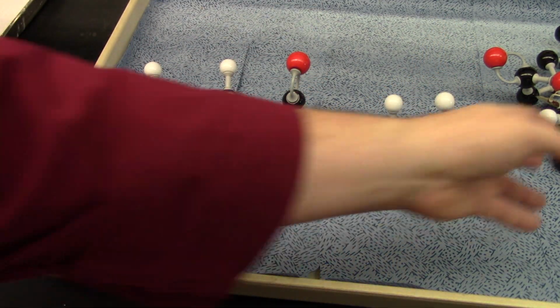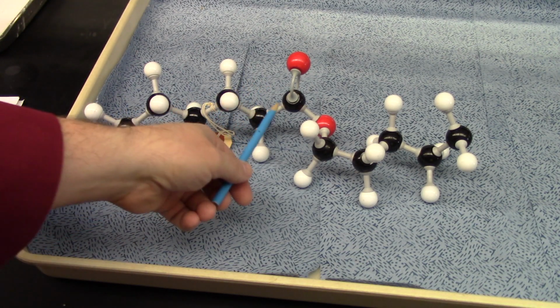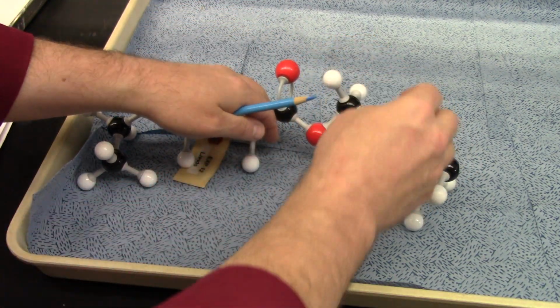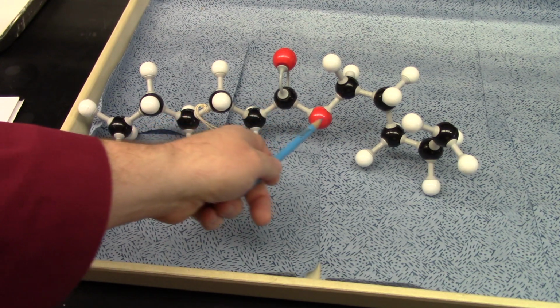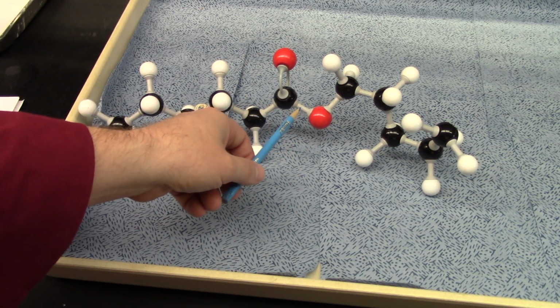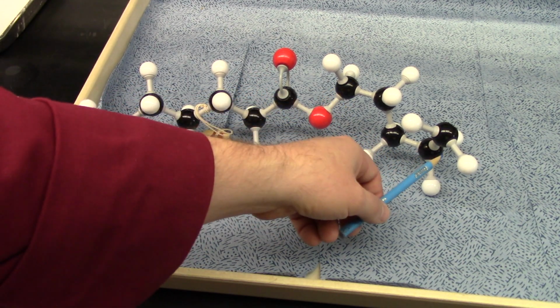So now, let me get these models out of the way. There we go. So now this wax has a carbonyl, and attached to that carbonyl, let me just flip that over, is an oxygen. So this is an ester bond, okay? This is an ester. It looks like a carboxylic acid, but it's not. It's an ester. Carboxylic acid would have a hydrogen here. This has a carbon-based group, okay?